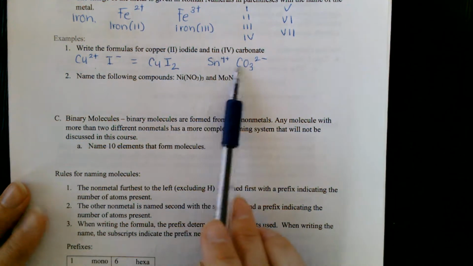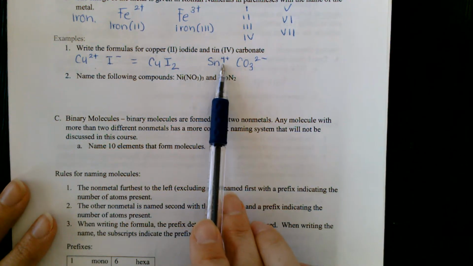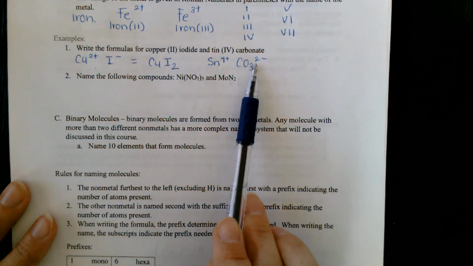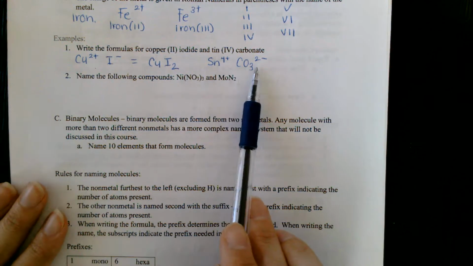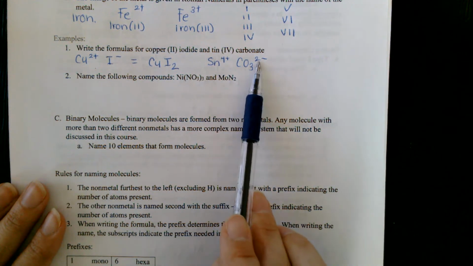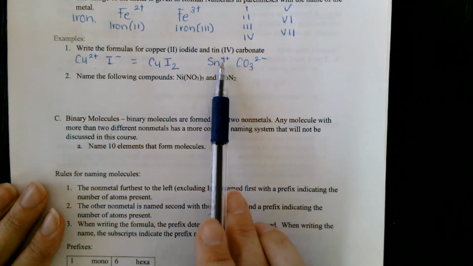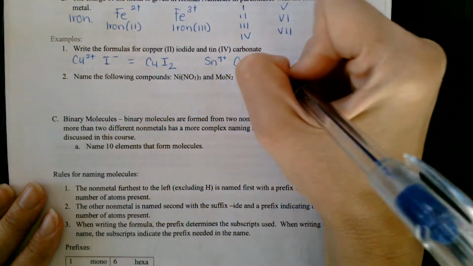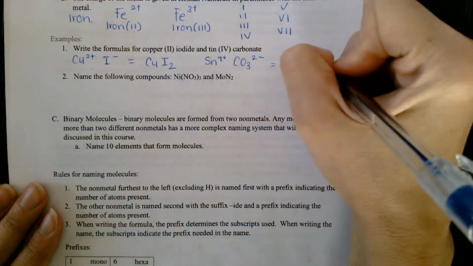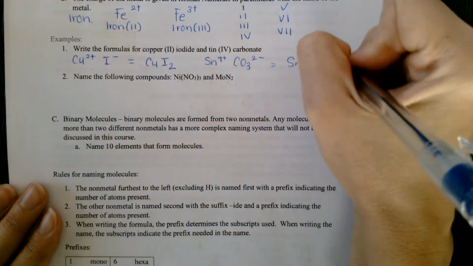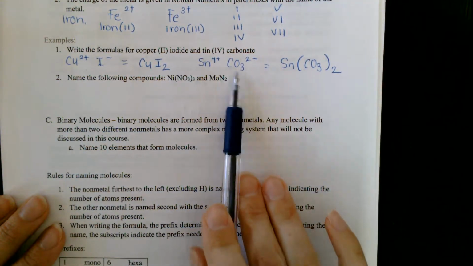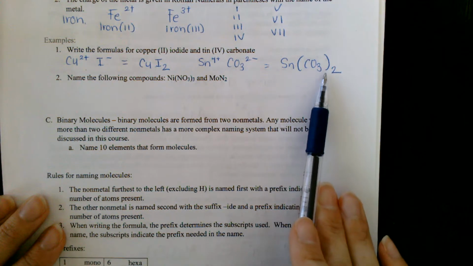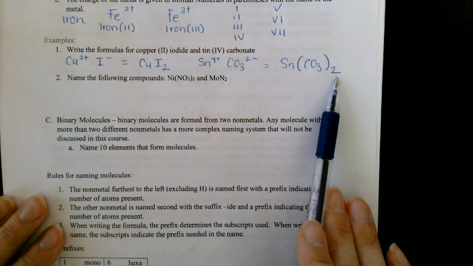Finding our formula here, tin has a +4 charge, carbonate has a -2. To make these two neutral, I would just need to add another carbonate, so 2 minus 2's would cancel that +4. So we get Sn(CO3)2, where again, since this is a polyatomic ion, we make sure we put it in parentheses and then put our subscript after that.